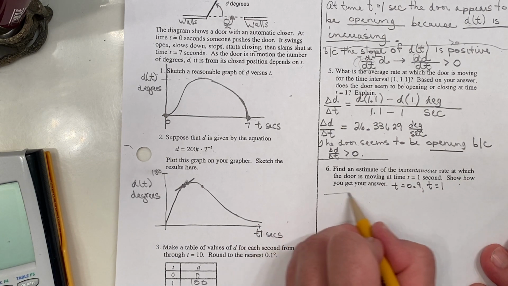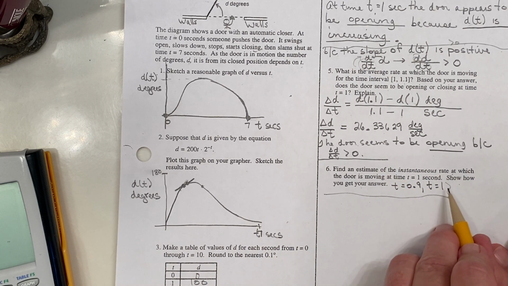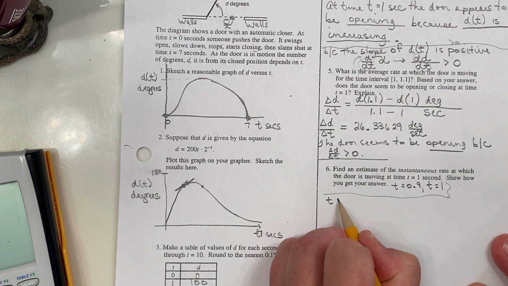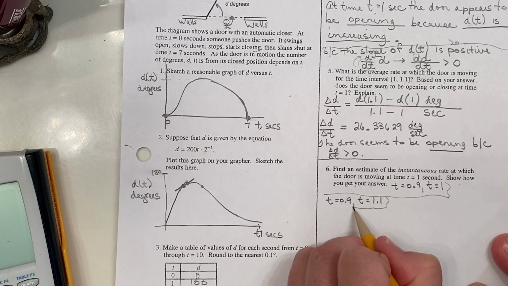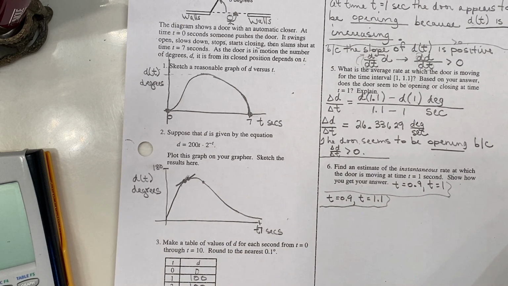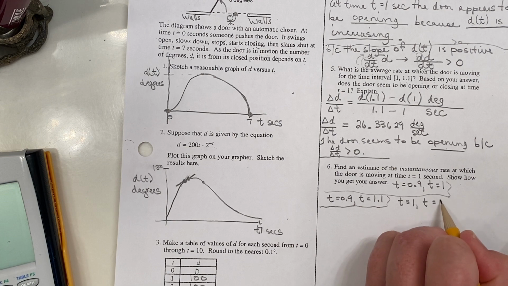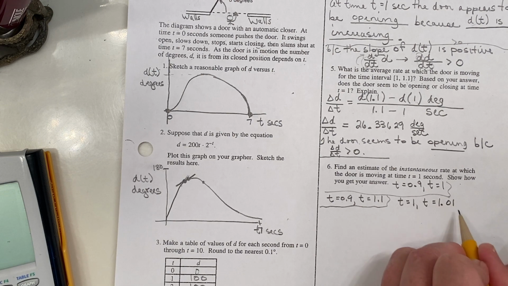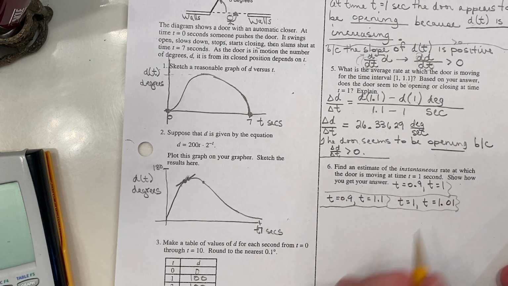Now, is there another set? There's an infinite number of time values you could use to estimate the instantaneous rate of change. It's acceptable even to use t equals 0.9 and then t equals 1.1. Those would be two acceptable t values, because doesn't 1 second fall between 0.9 and 1.1? Another one, you could use time equals 1 and time equals 1.01. That's only 1/100th of a second away. You choose which set of time values you want to use.